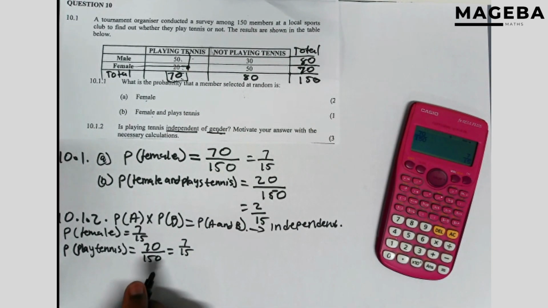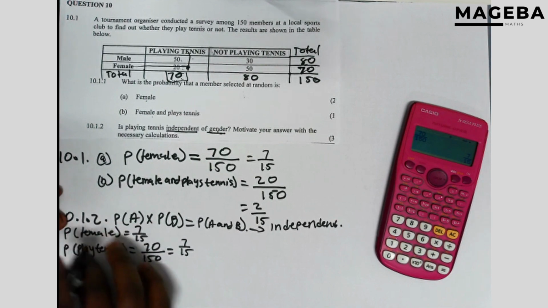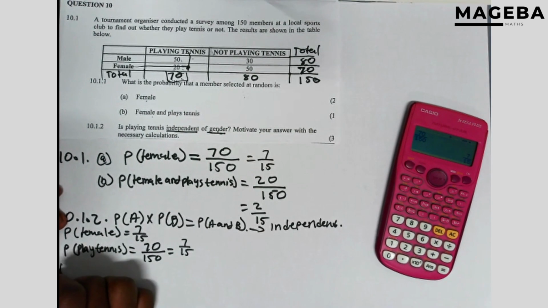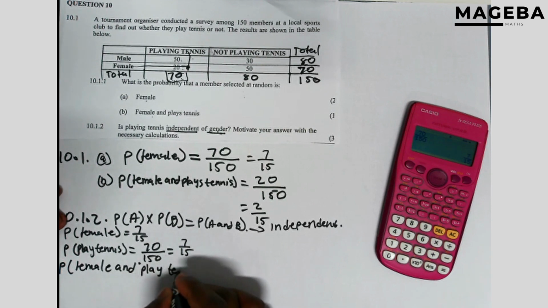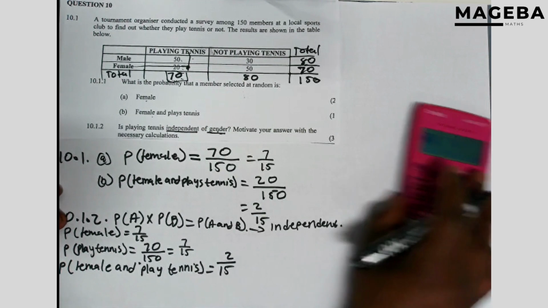Just the tennis. And then we do have the probability of a female and it plays tennis. We do have this one. That's 2 over 15.